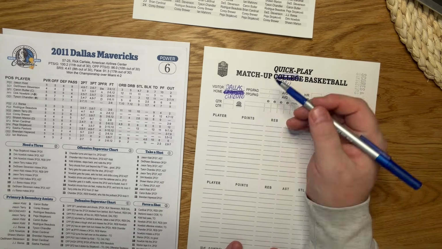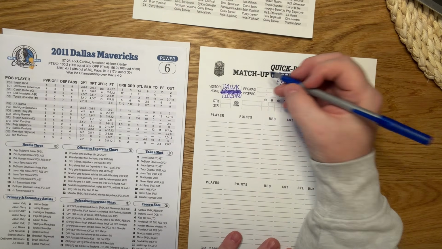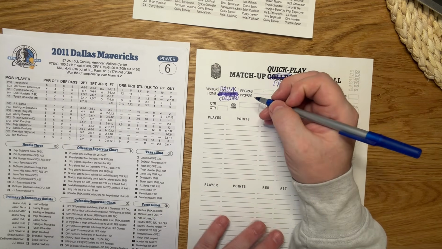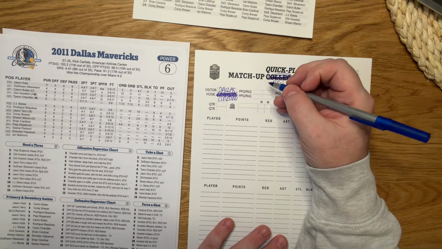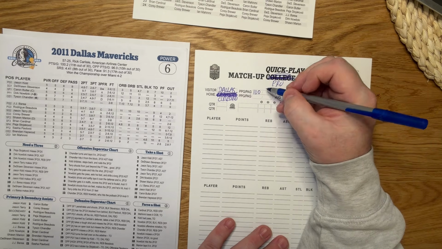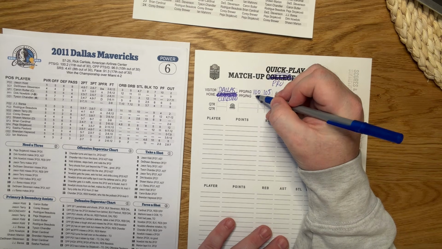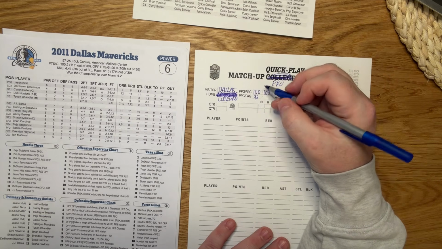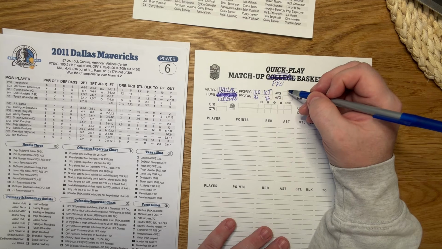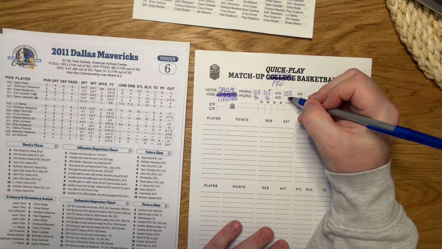That's the goal. What you do is you say, for example, Dallas, and for the ease of math and showing this, I'm going to round. Dallas averages 100 points a game. The Cavaliers give up 105. The Cavaliers average 96 points a game, and Dallas gives up 96 points a game. That averages out and rounds to 103 and 96.